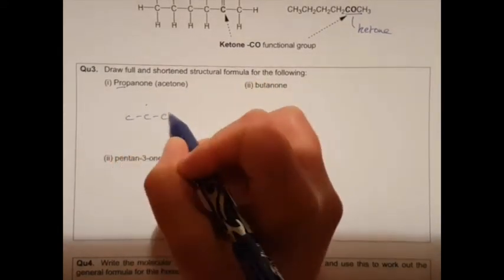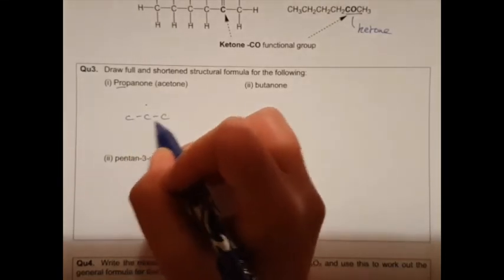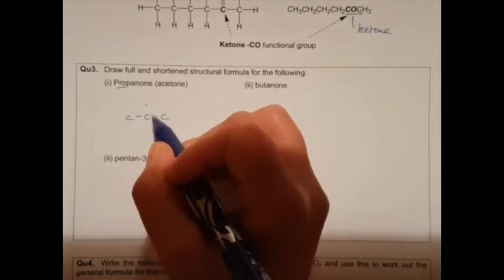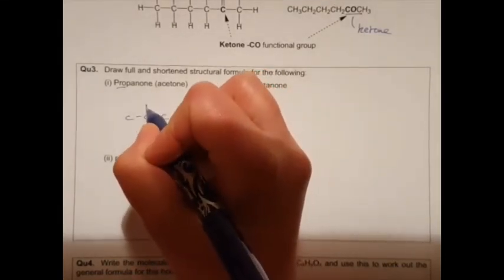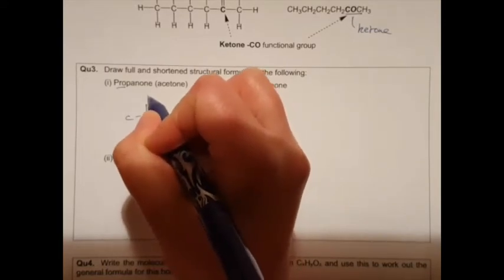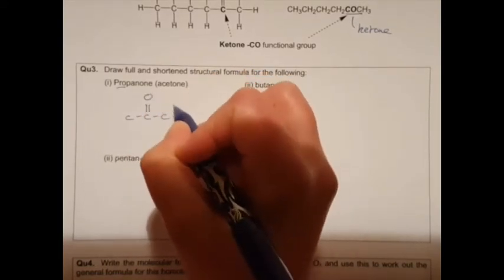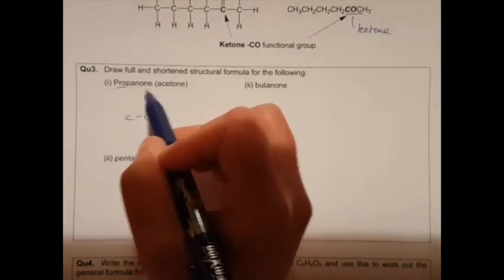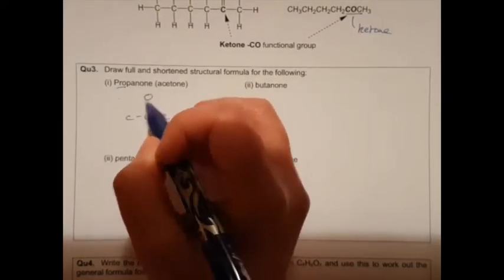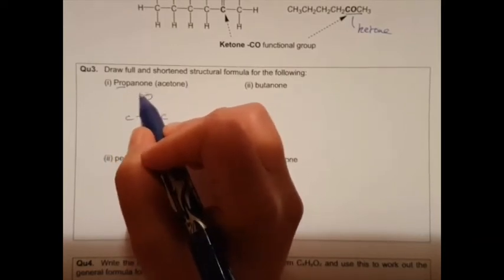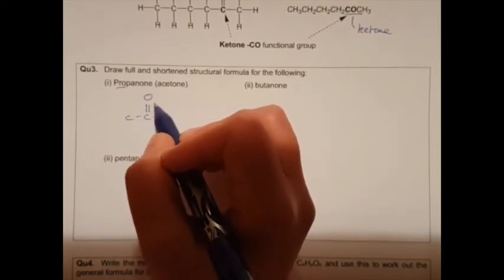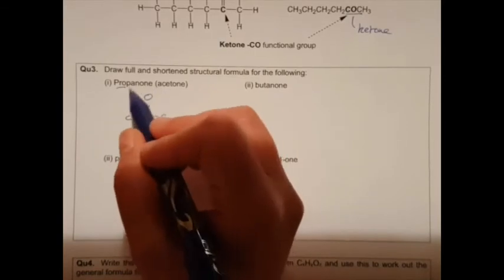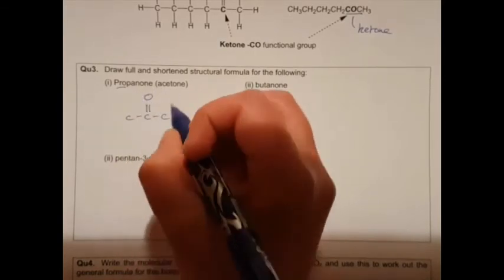So for it to be a ketone, if there's only 3 carbons, the only possible position for the carbonyl group would be on the middle carbon. If the carbonyl group was at either end, this would not be propanone, this would be propanal. Okay, so that's why we don't have to say propan-2-one. There is only one propanone, okay? There's only one propanone.